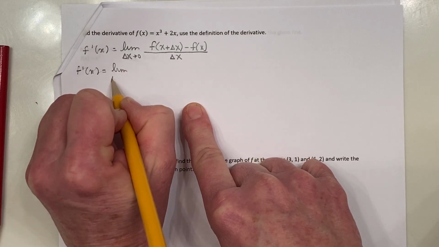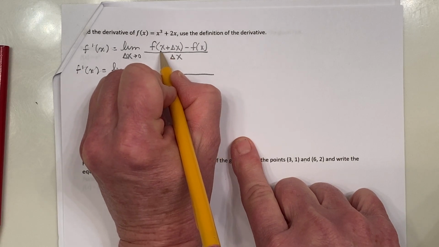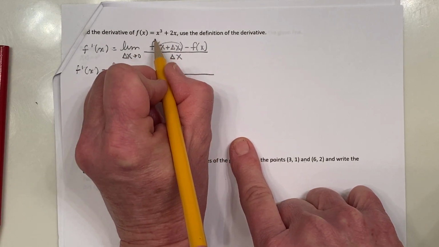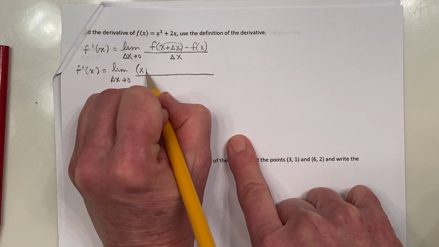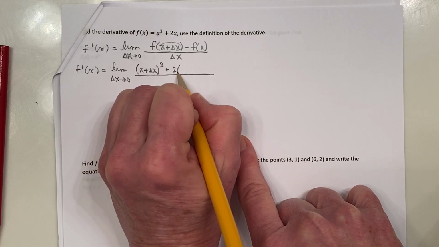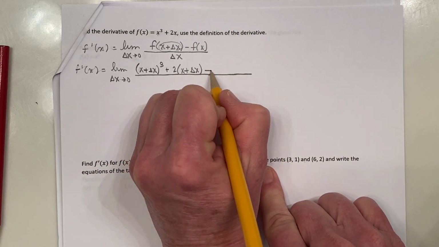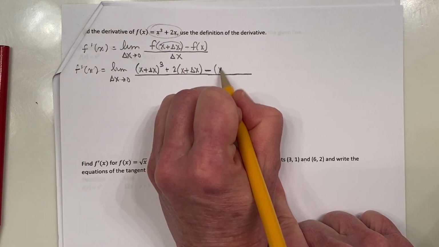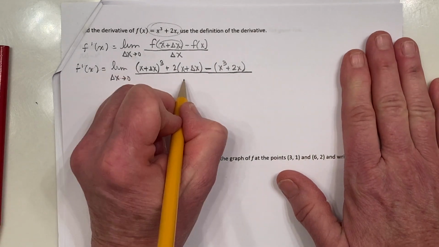Okay, my input value is x plus delta x, and notice in the equation for f, we're going to have to insert x plus delta x for this x and for this x. So we've got x plus delta x cubed plus 2 times x plus delta x. And we're at the subtraction sign, minus the function, so the function is x cubed plus 2x. Be sure to put it in parentheses so you can distribute the negative.